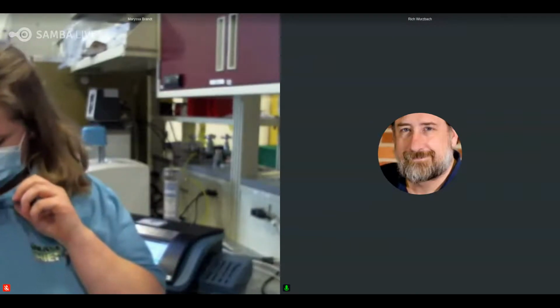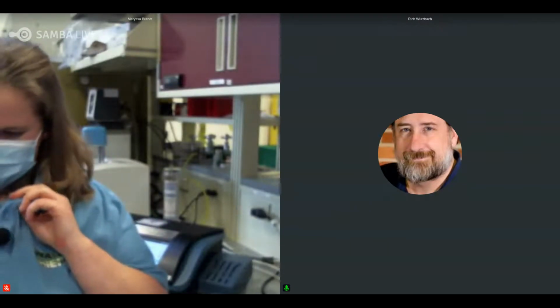And then a follow-up question to that would be, is there a way to check the background levels of the vials with the device itself? The background moisture level that might be in an empty vial.